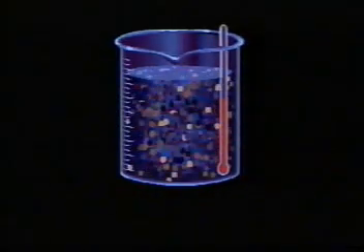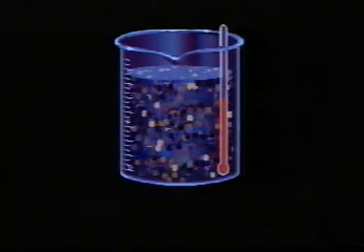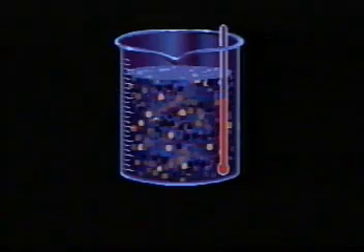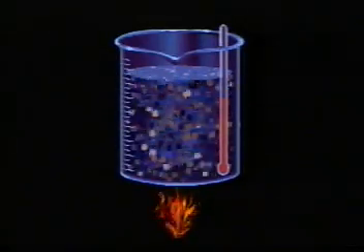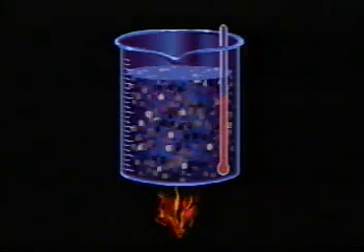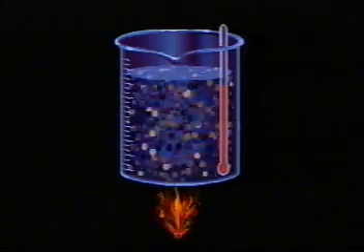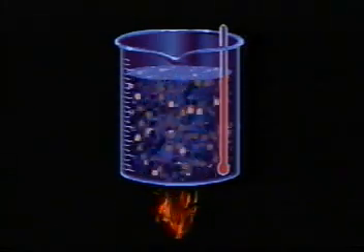As you know, the molecules of all substances, even solids, are constantly in motion. Temperature can be defined as the measure of the internal molecular activity of a substance. When heat is added to a substance, molecular activity increases. This is seen as an increase in the temperature of the substance.